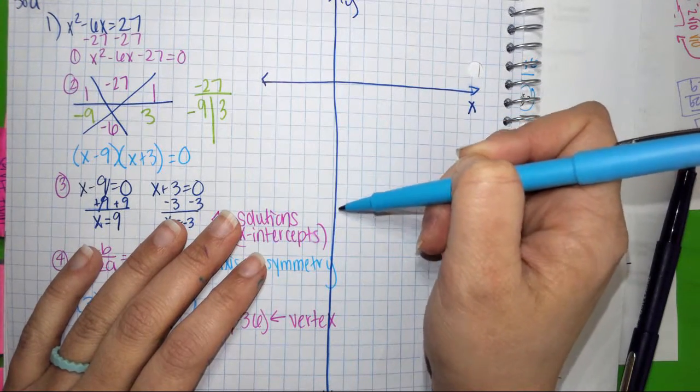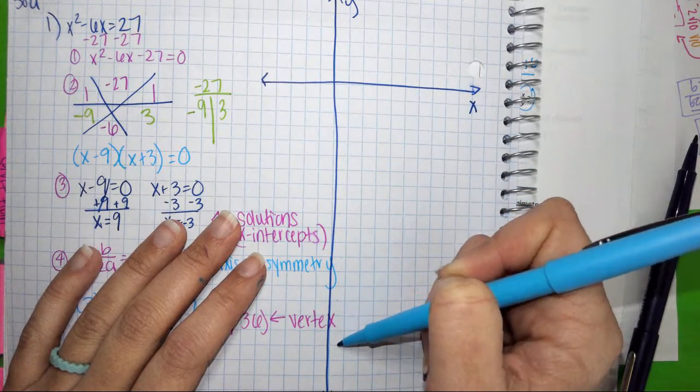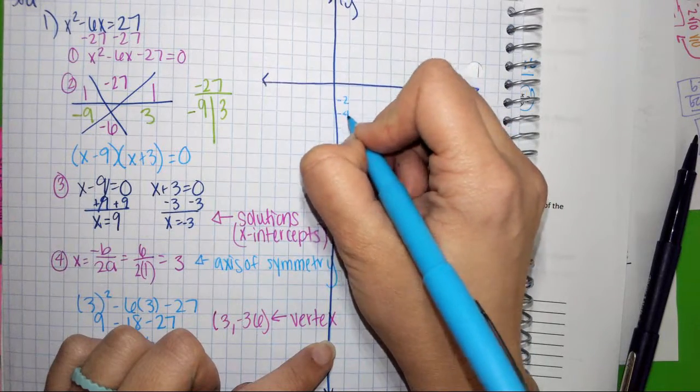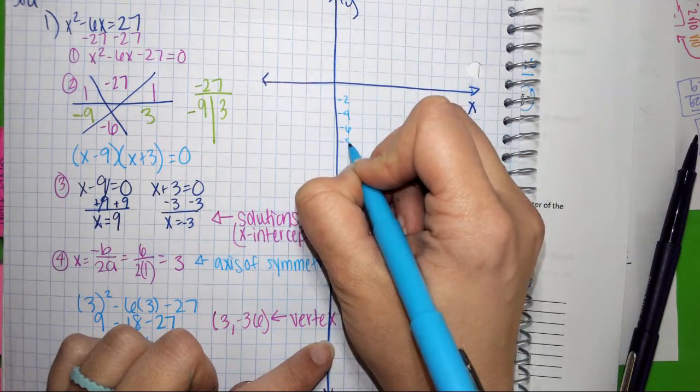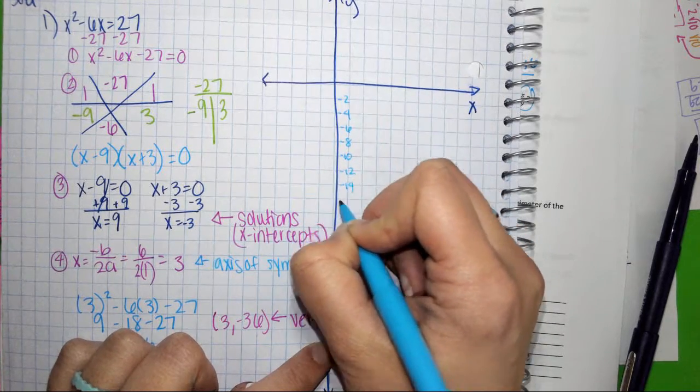10, 12, 14, 16, 18, 20, 22, 24, 26, 28, 30, 32, 34, 36. We're doing it by twos. So this is negative 2, negative 4, negative 6, negative 8, negative 10, negative 12.